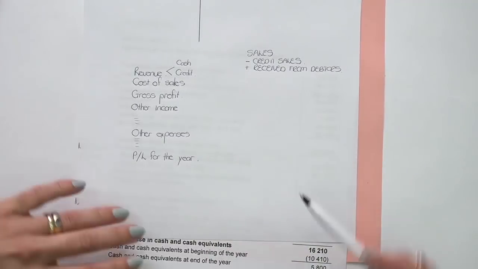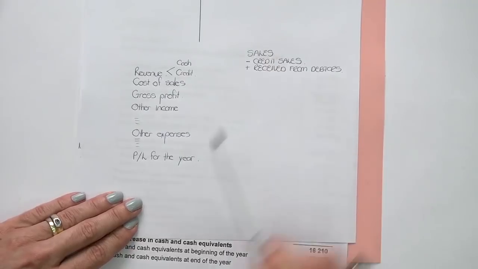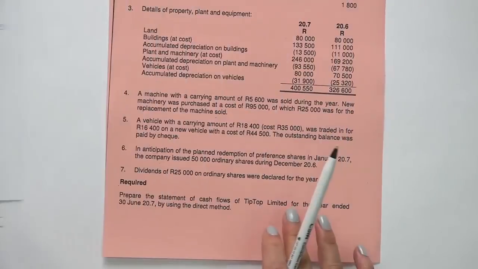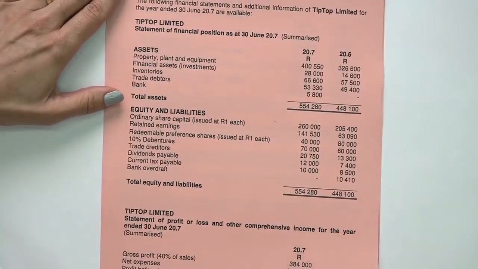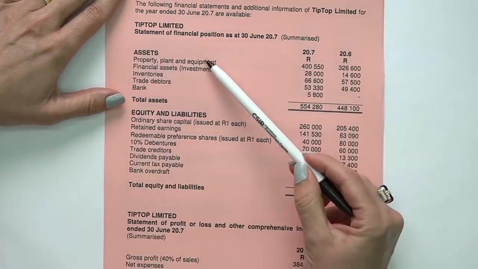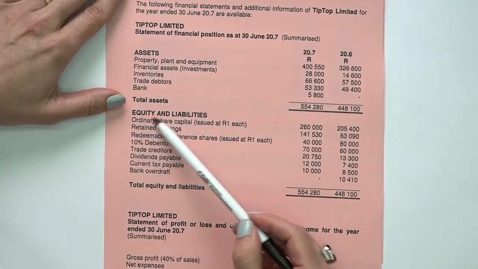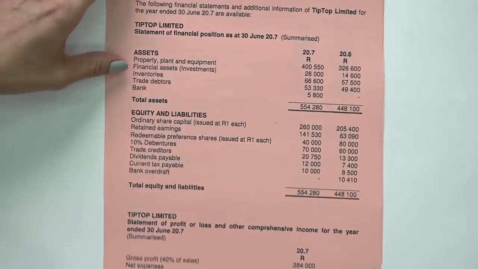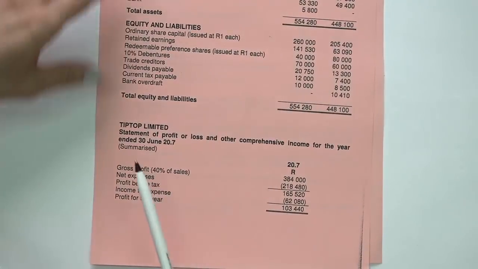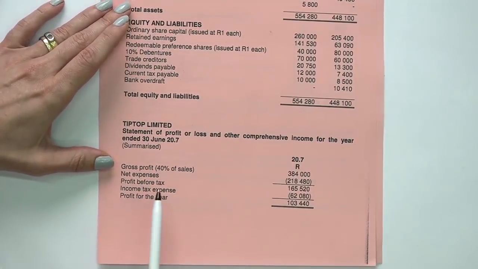In the question, they're not going to provide you with all of this information. If we have a look, they told us that our statement of financial position included the following items: our non-current assets, our current assets, equity and liabilities, and then they give us an extract from the statement of profit or loss and other comprehensive income.